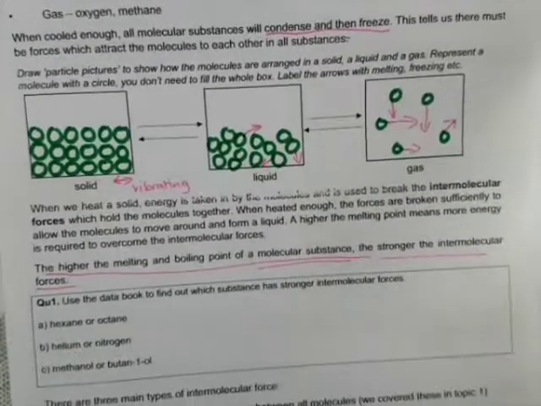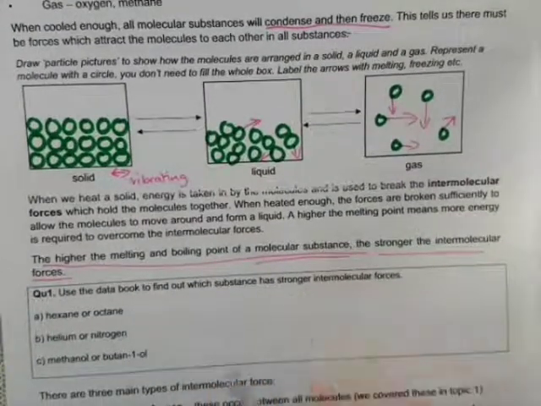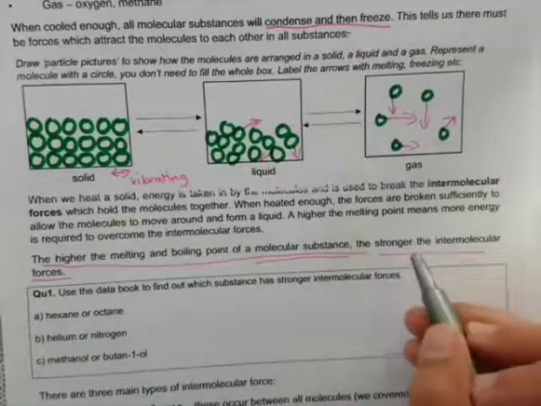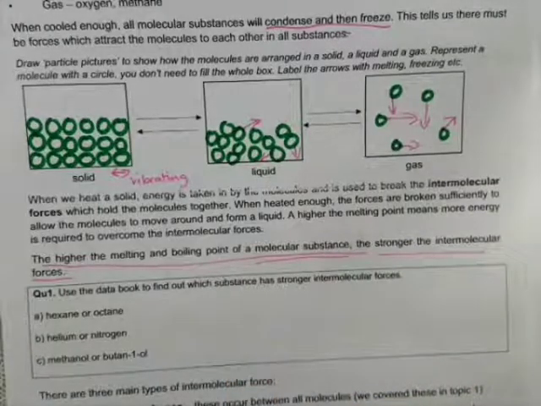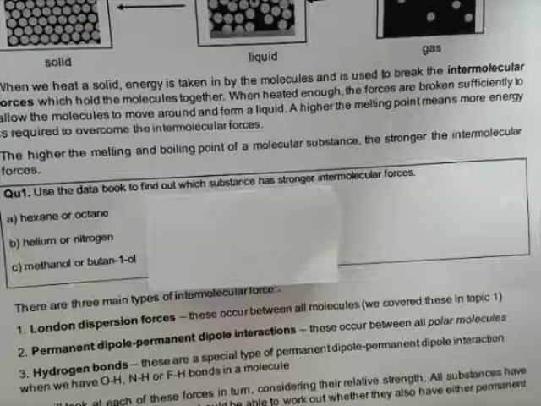Question 1 just says, use the Databook to find which substance has the stronger intermolecular forces. So you just need to use this rule here and the Databook to answer that question. Right, in case you had no idea where to start with question 1, I'm just going to give you a little hint before I reveal the answers. I said use the Databook. I wasn't that clear about what you should use the Databook for.